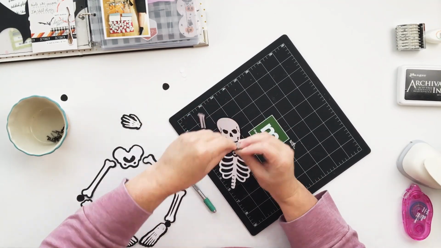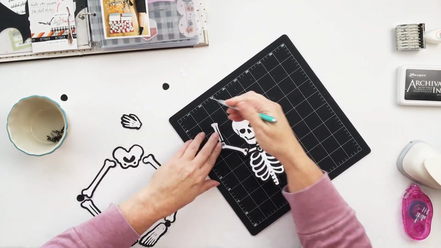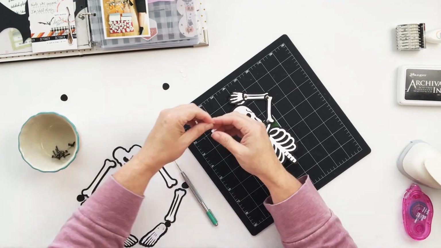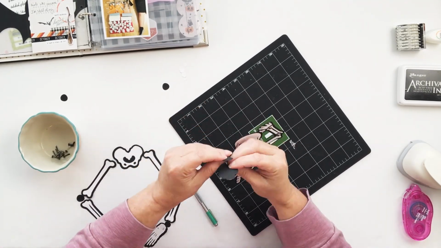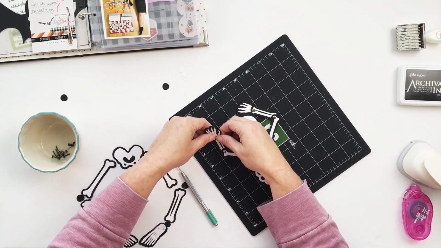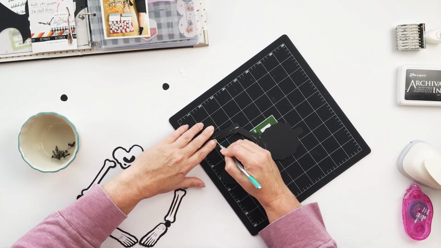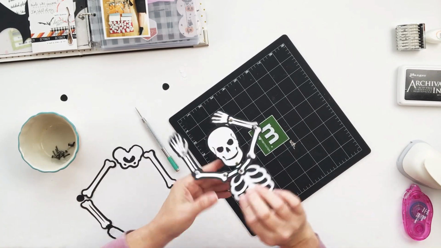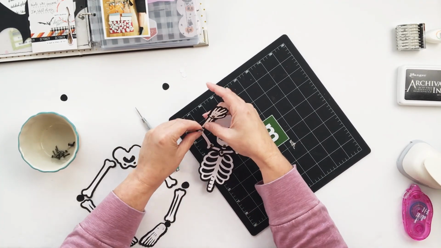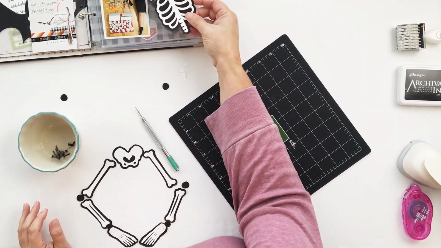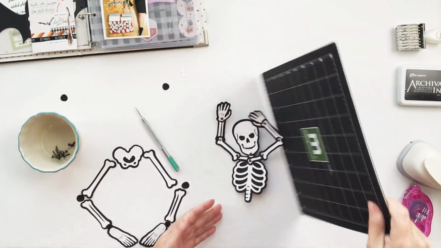Okay, so I think I'm figuring out, since the skeleton turned out to be a bit bigger than what I anticipated, I think I'm going to stop right there and tuck it into that bottom pocket. So it looks like he's kind of popping into the page. Check that out. Check out how cute he is.